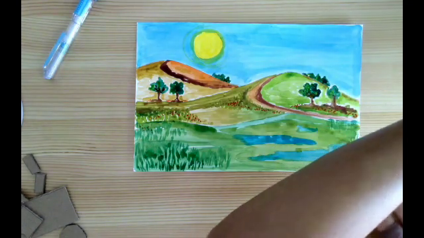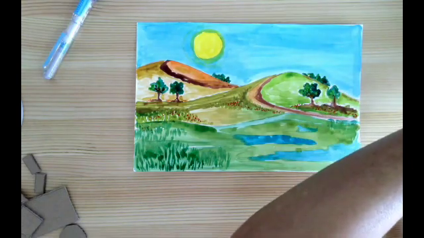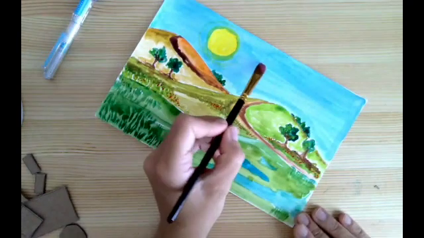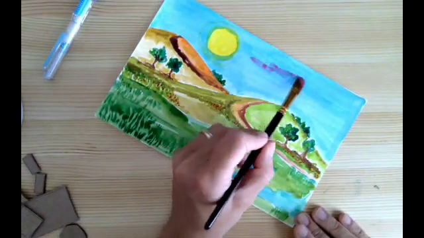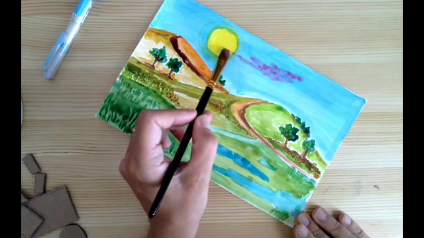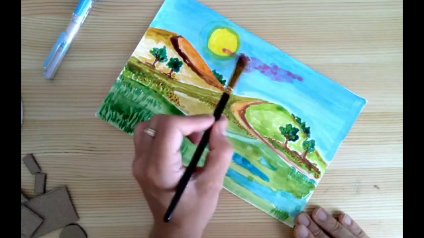Maybe a little bit of pink, to create some nice illusion of clouds with a little bit of pink. Maybe I'm gonna go and occupy a little bit of sun.